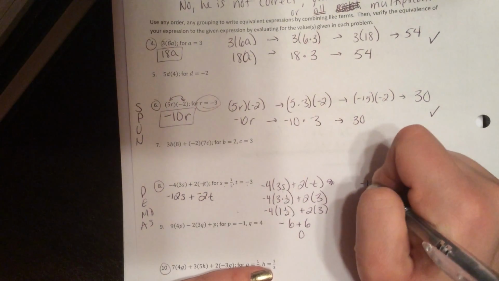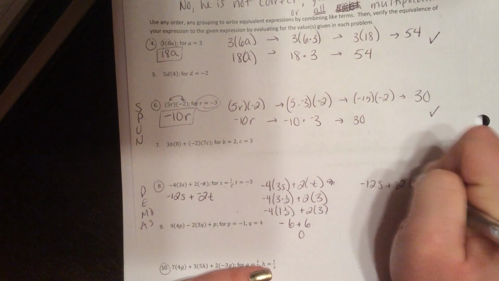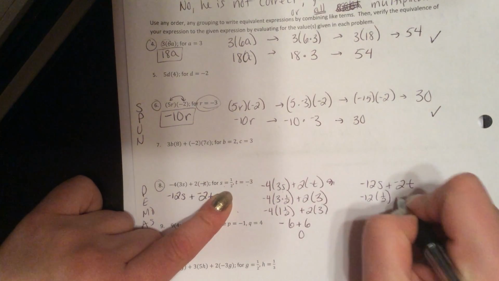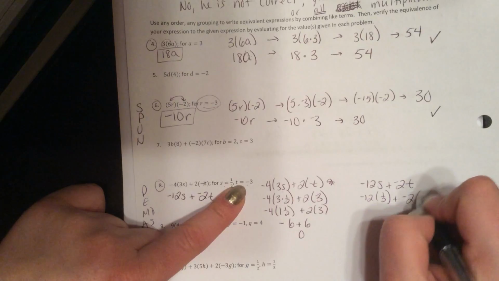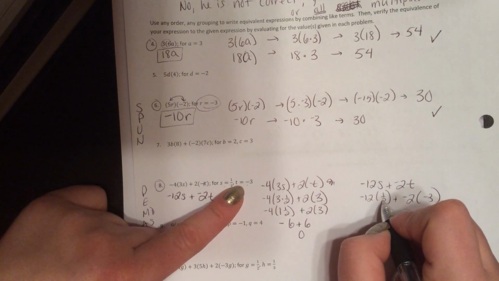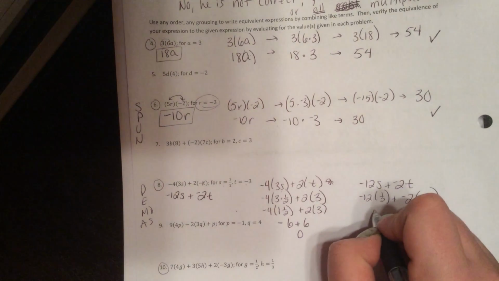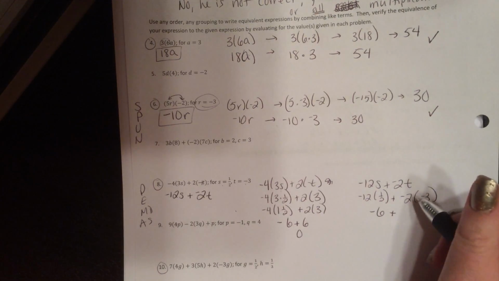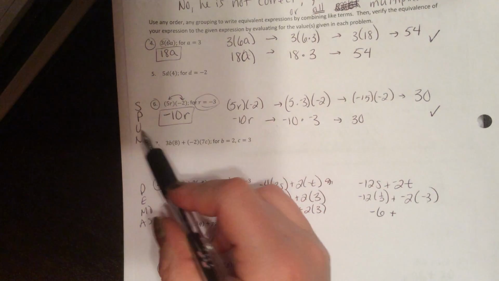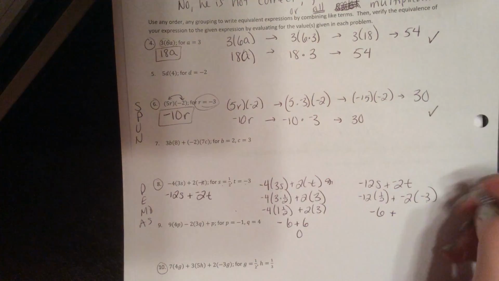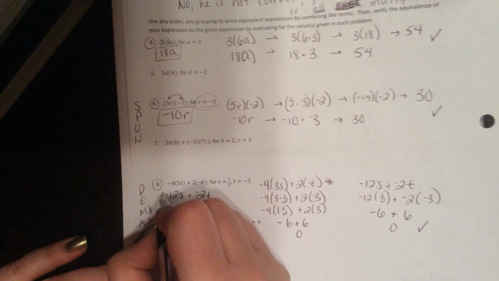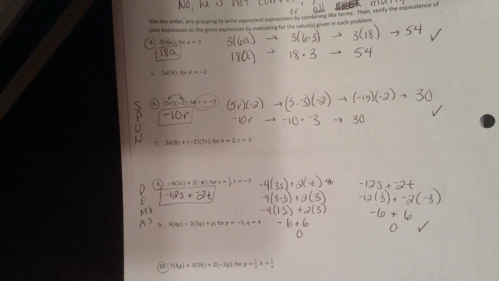Okay? And then -12s plus -2t. S again is 1/2. T again is -3. So -12 times half. Half of 12 is 6. Keep the negative because it's spun, unlike signs negative. -2 times -3, that's your SPA. Same sign's positive, so it's +6. Add a 0, it checks. This is correct.